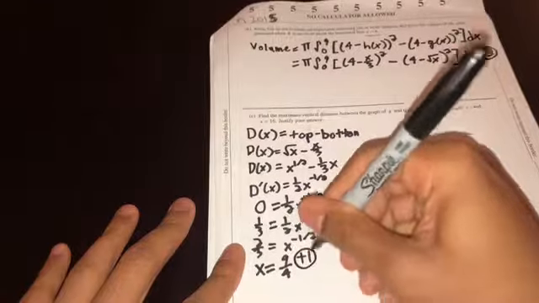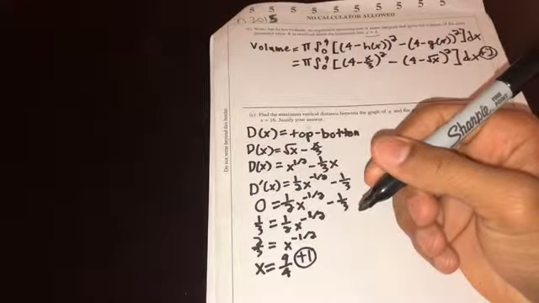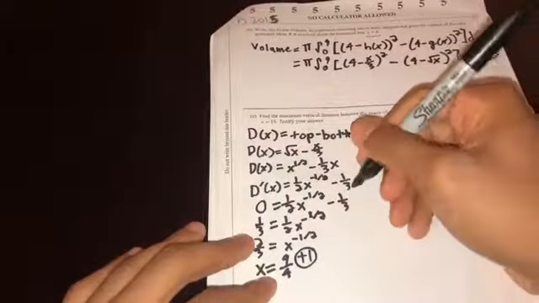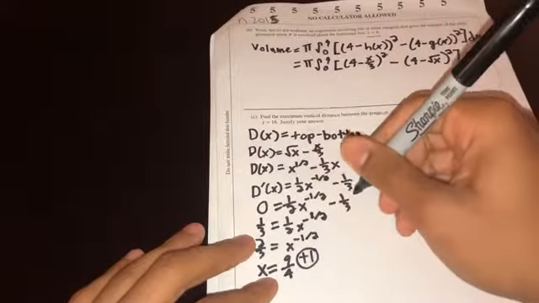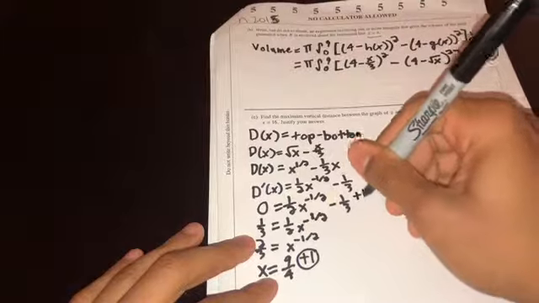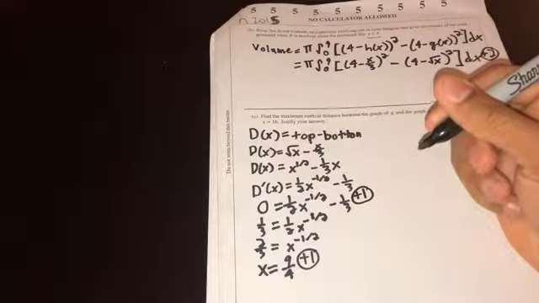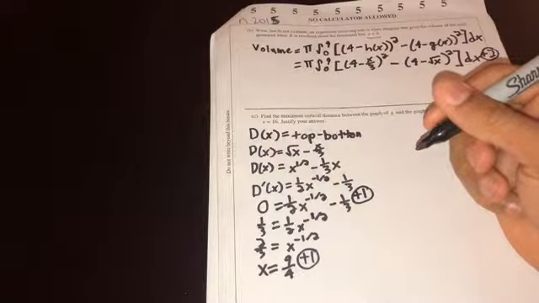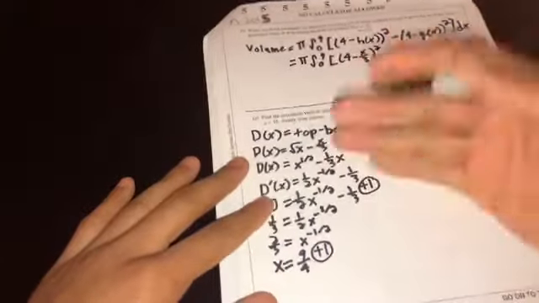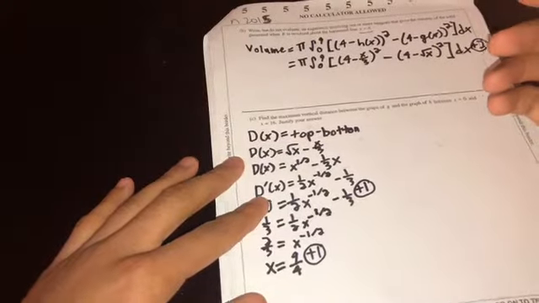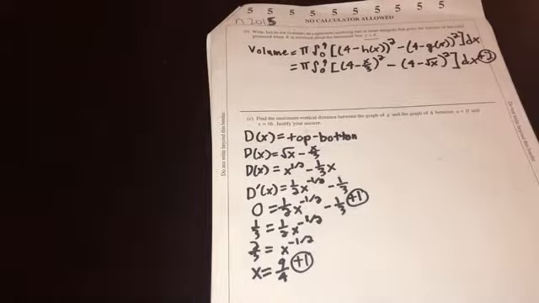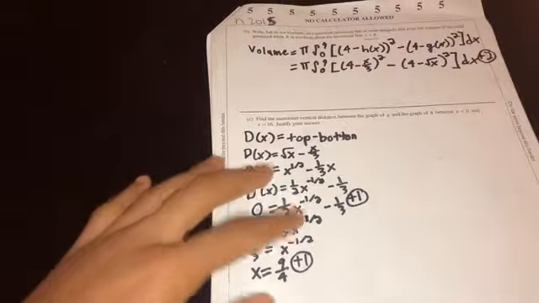I'm sorry, I'm trying to look at my notes, what I did. So yeah, and then I missed another point. You get another point for finding the derivative and setting it equal to 0. Okay, now all you need to do is justify your answer. And to justify your answer, I know we do it a different way in class, but this is how I do it on my own too. I do it just like the way that they do it.